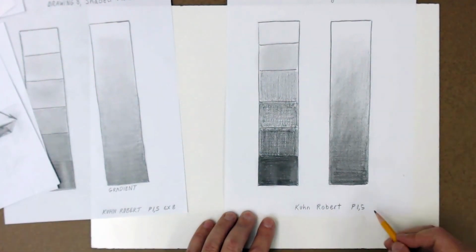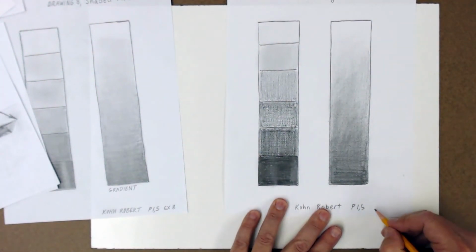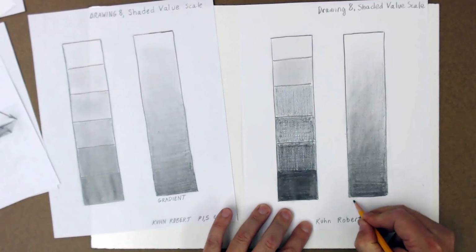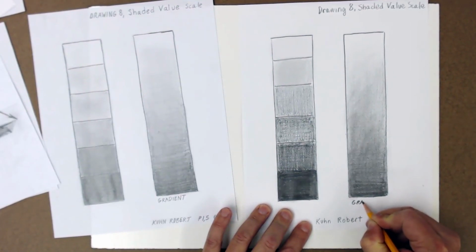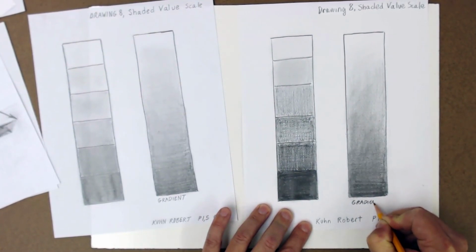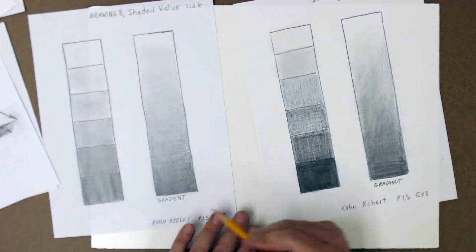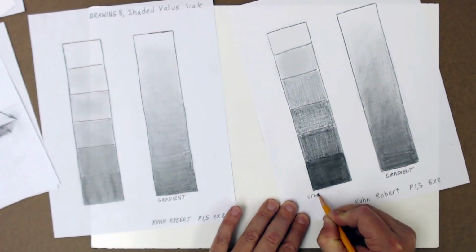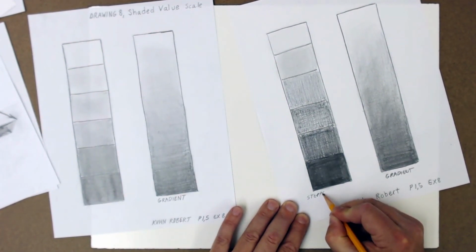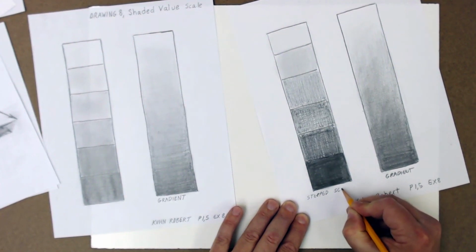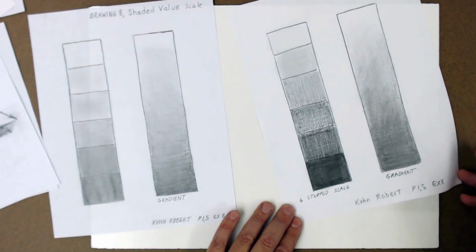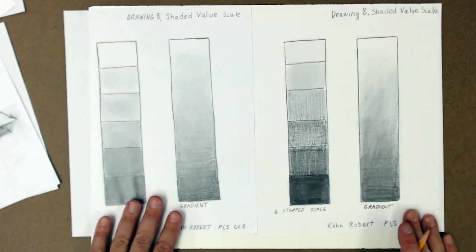So, there's my name, right? There's my period number. If you have more than one period, this is exercise 8. And so this is a gradient. And you know what? I didn't label that one. I'm going to label this one, though, called a stepped scale. In fact, you know what? That's a 6-stepped scale. Why not? Okay, so that's what we want.